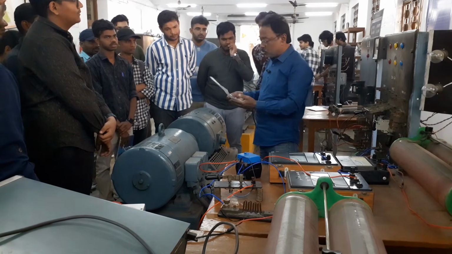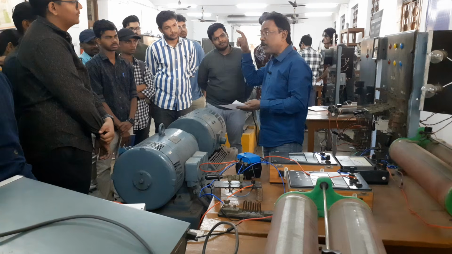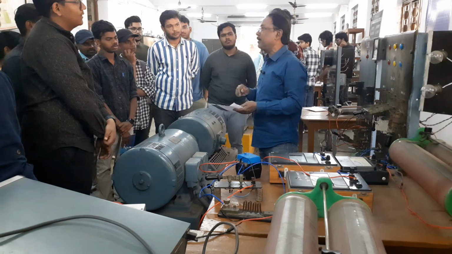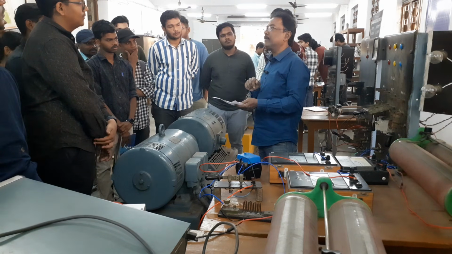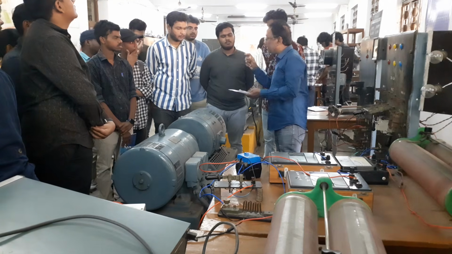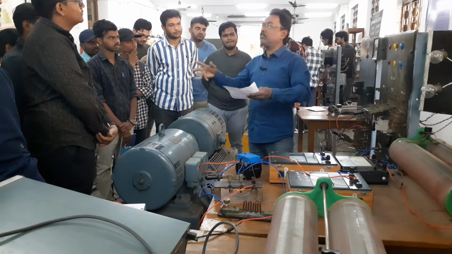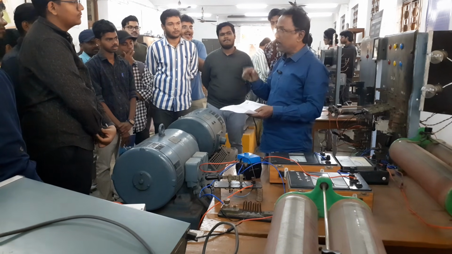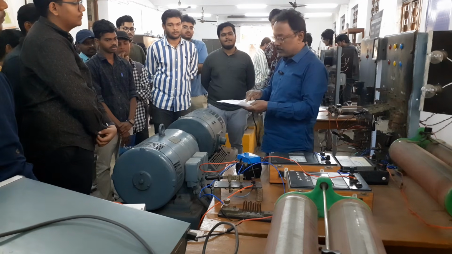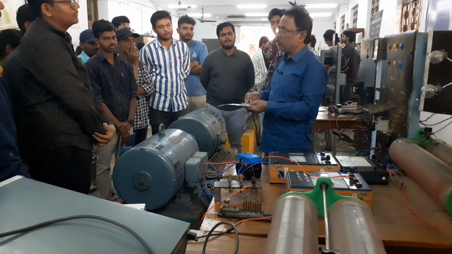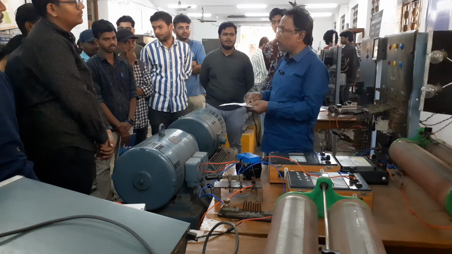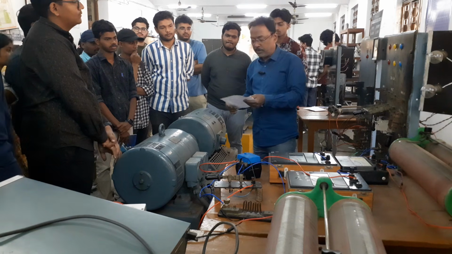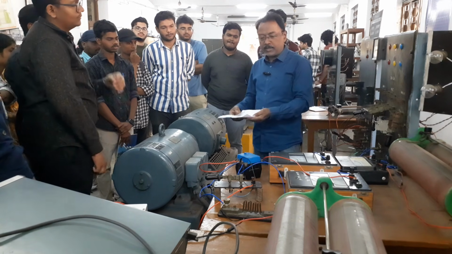But you should not generate the VL value of 440. It is instructed to generate the line voltage as 200, not 440. Why? Because we are going to short circuit the three phases in running condition, so a major fault will occur. Generating 200 volts will fulfill our purpose as well as let us store the waveform, so that the fault will be very minor, not major. So let us start the experiment.